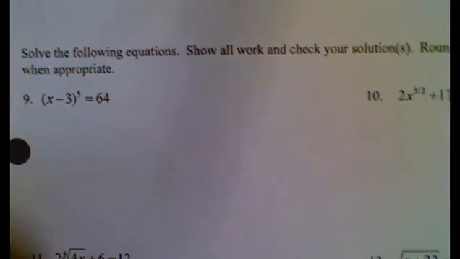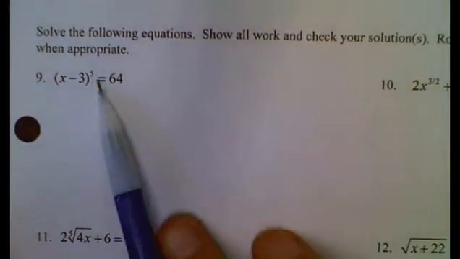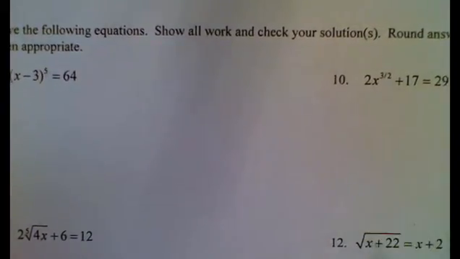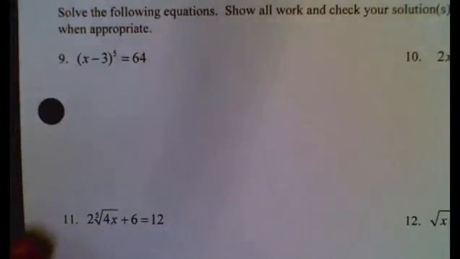So there's really 2 kinds of questions. One, where you have the root and you have to raise it to a power, like these 2, and one where you have it raised to a power and then you have to take the root of that. All right, so number 9.